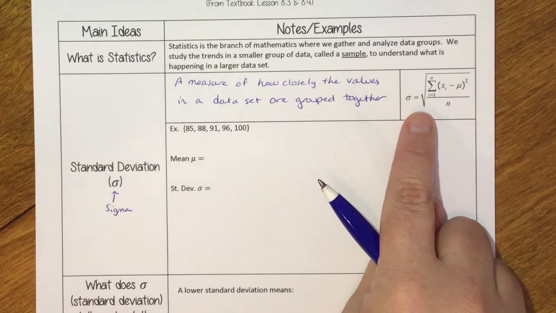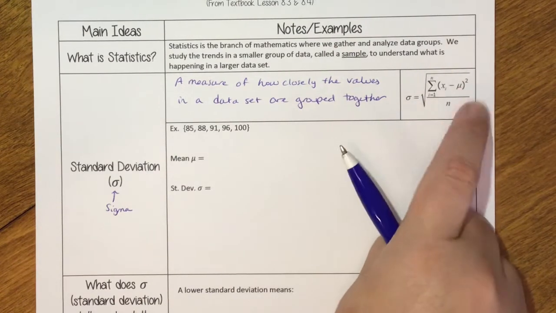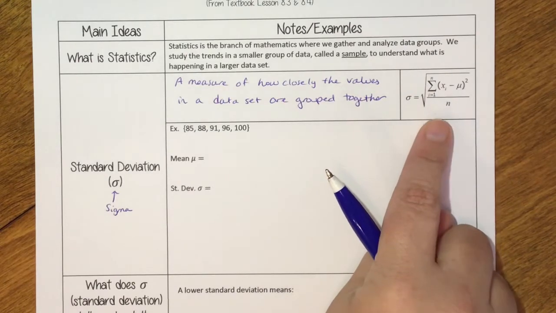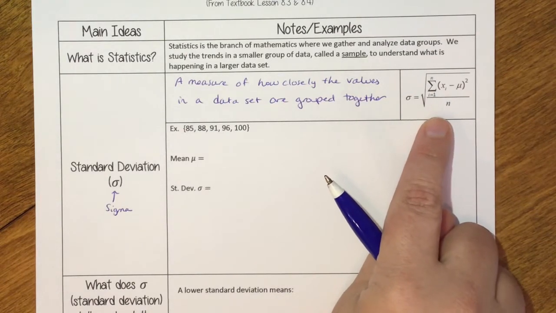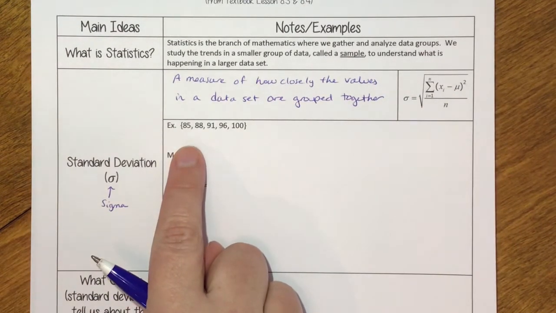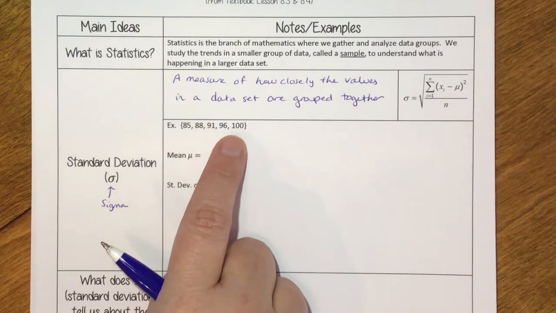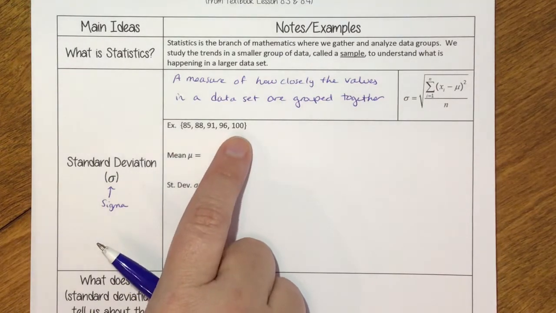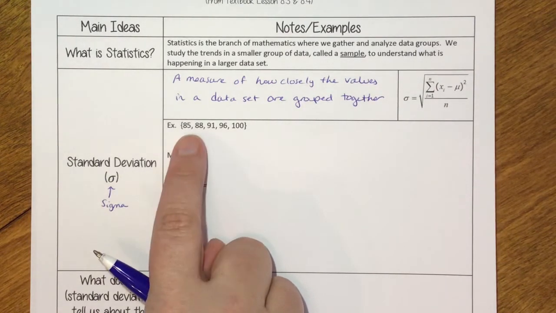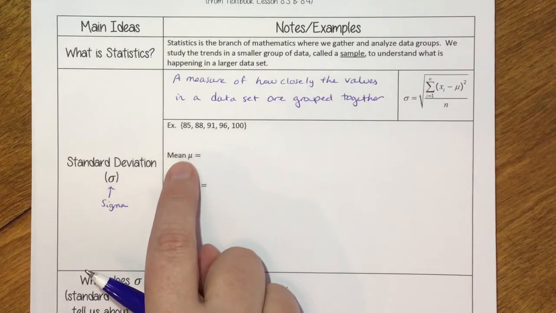The good news is for most of the work we do, we'll be given this value sigma, the standard deviation, and we won't have to calculate it ourselves like this. But let's go through this exercise one time so we see where these sigma values that they give us are actually coming from. So let's say, for example, we have this data set: 85, 88, 91, 96, and 100. They're 5 numbers. We don't know what they represent. Maybe it's the number of gumballs each person is holding in their pocket. Very large pockets, right? Okay, so first of all, we need to know the mean.